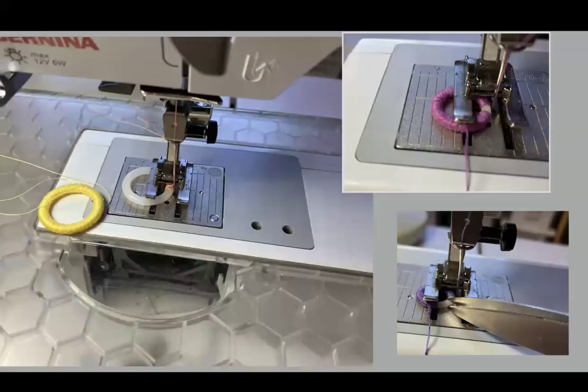So this is how I made them. I used plastic drapery hooks, which you can actually cover. This is my faux shisha mirror technique, except that I'm not using shiny fabric under it, but you just get drapery hooks and you can cover them with a zigzag stitch on your sewing machine.